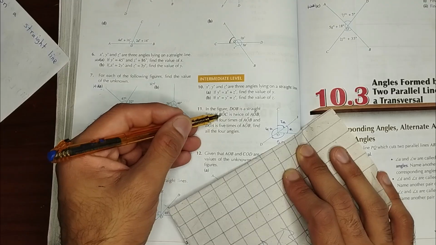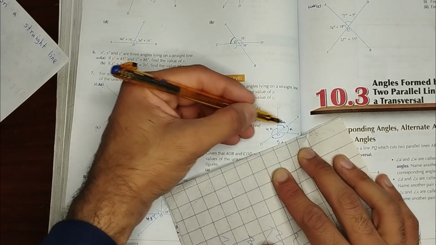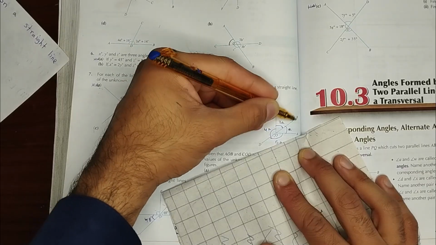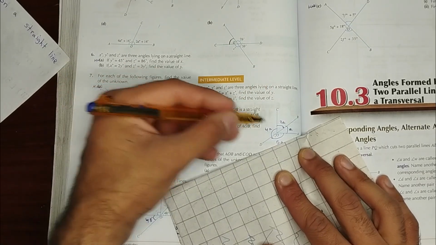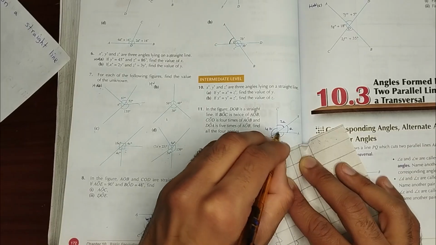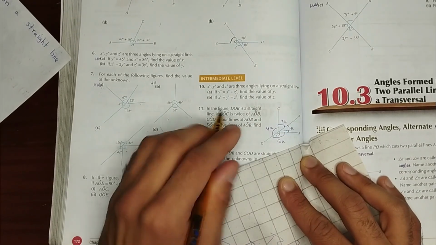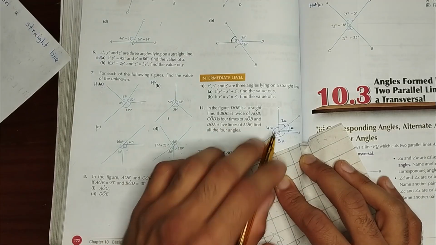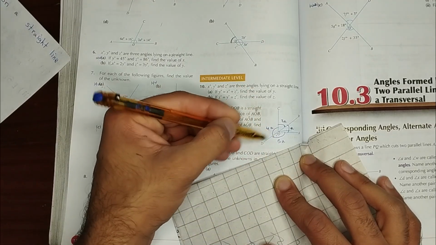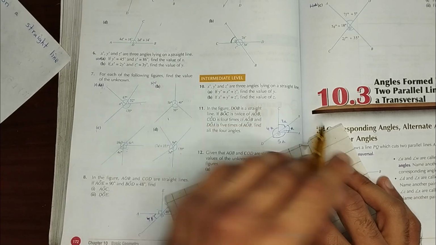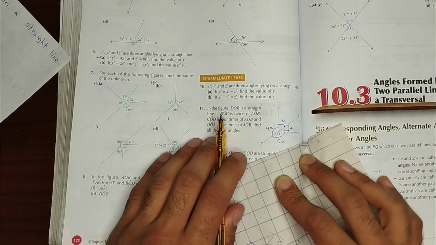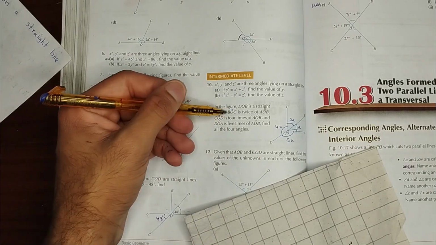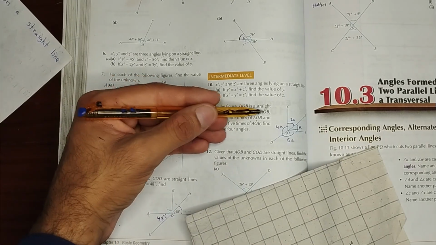The question says angle BOC. What is BOC? It's talking about this angle. This is twice of AOB. AOB, it's talking about this angle. Okay? Twice of AOB. And COD means this angle is 4 times of AOB. Then, look, all the angles are being described in terms of AOB.